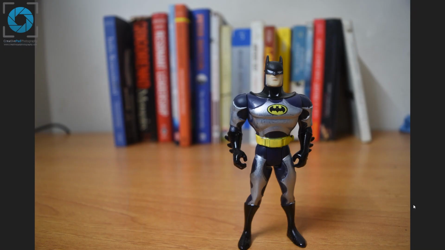So in order to understand the concept of depth of field, let's take a closer look and see how depth of field works. We'll be looking at a series of images that will make it very clear to you. So the first shot that we're going to look at is this shot that you're seeing in front of you, with a figure of Batman in the foreground and a couple of books in the background.